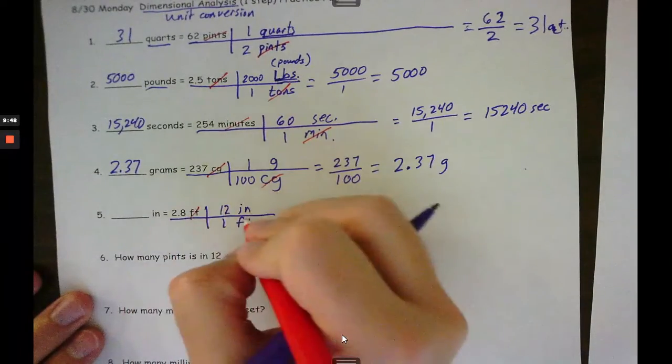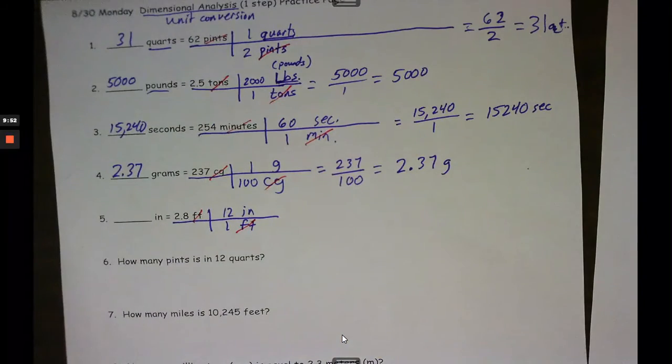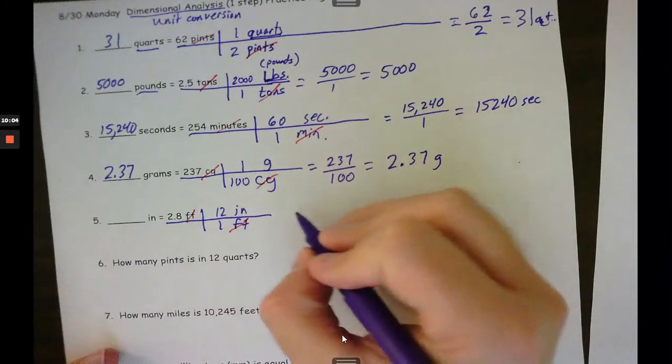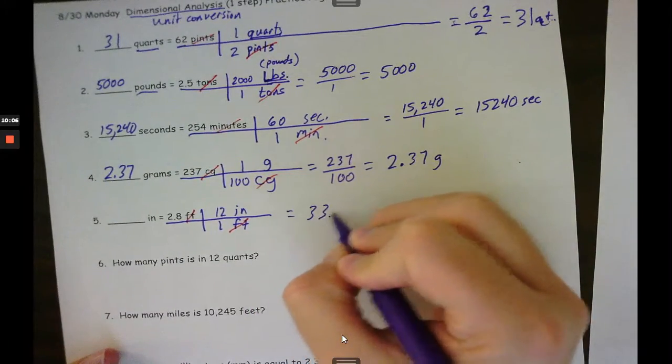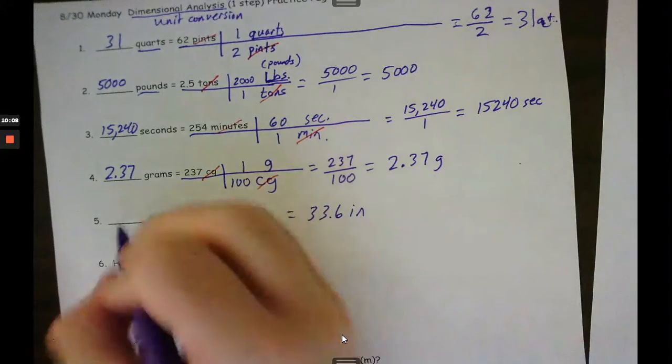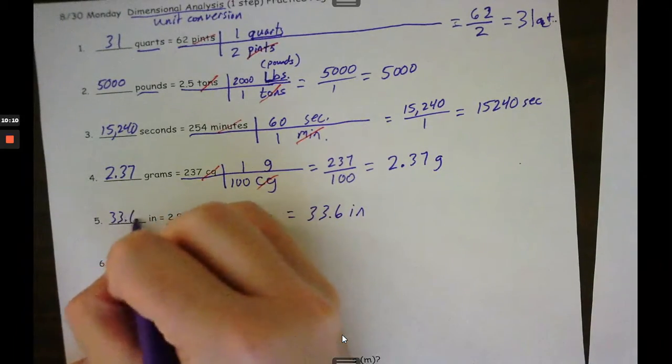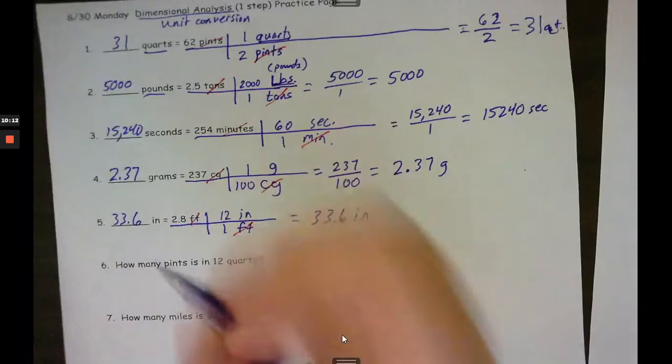Feet cancels with feet, and I need to do 2.8 times 12, which is 33.6. Okay? So that's number 5.